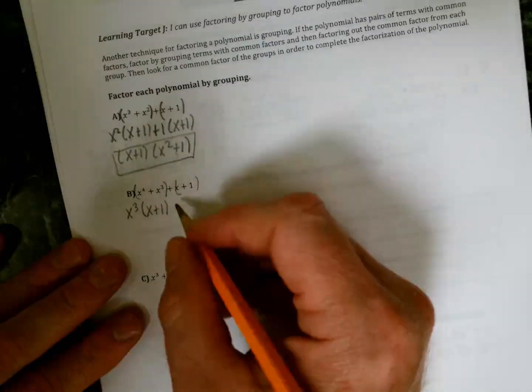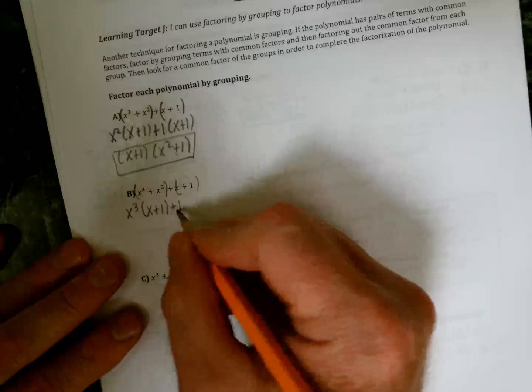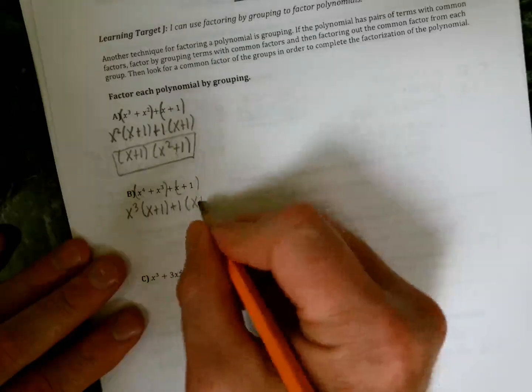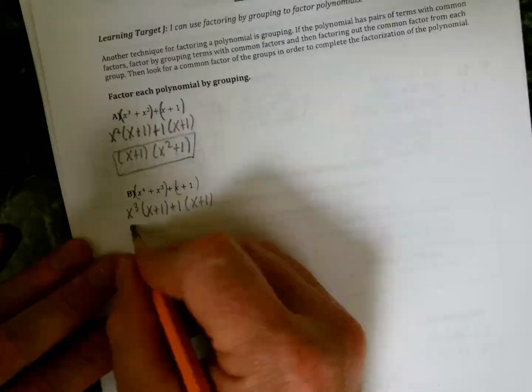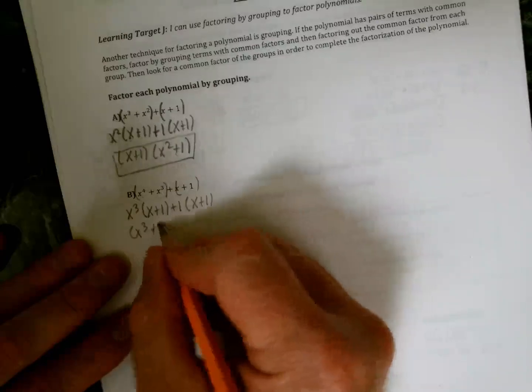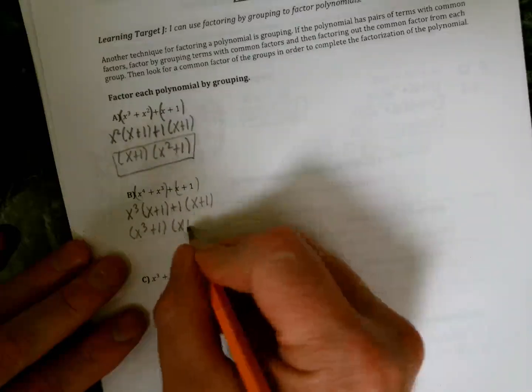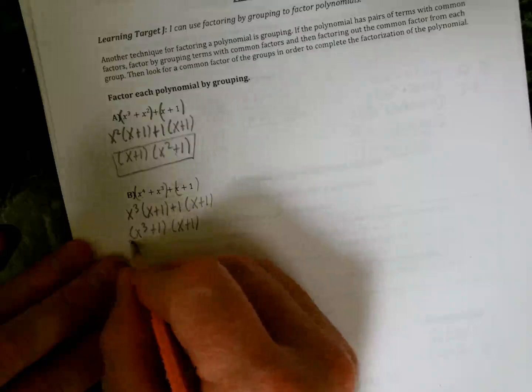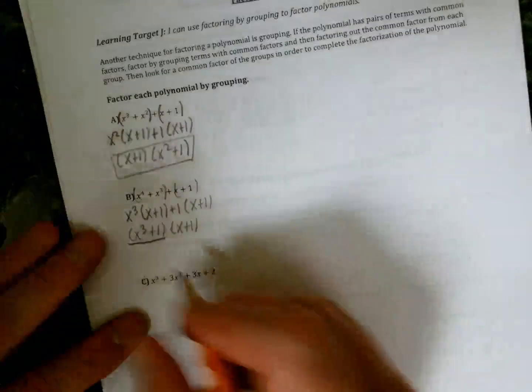All right. And that's already x plus 1, but I have to factor something out. That gives me x plus 1. I get x cubed plus 1 and x plus 1. And I notice that that is a perfect cube plus a perfect cube.